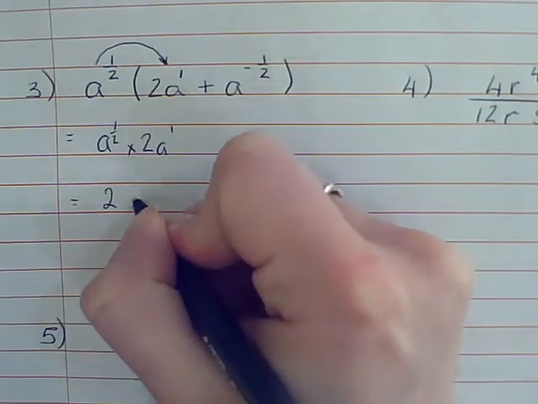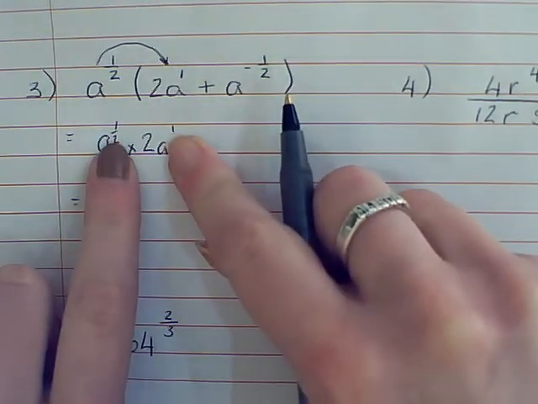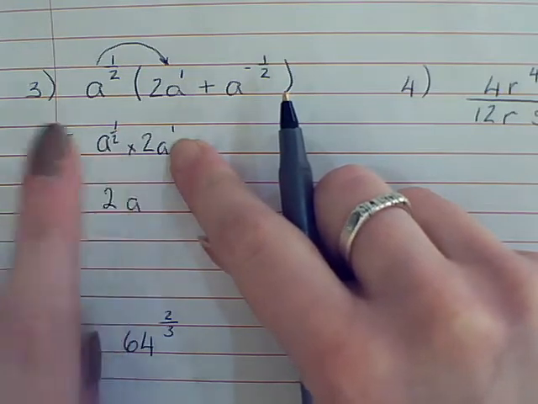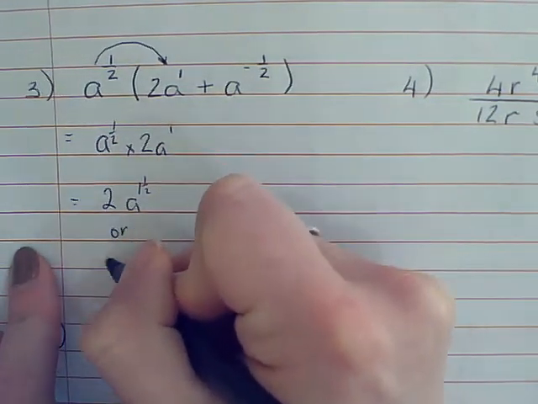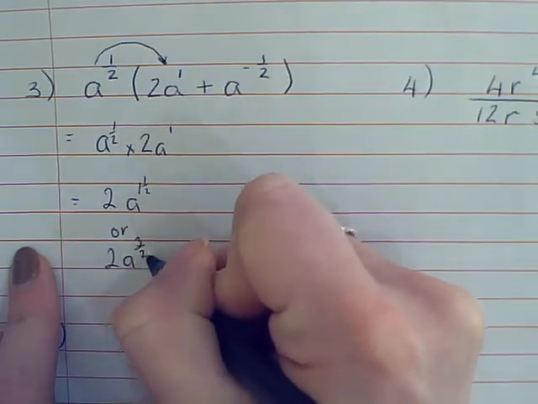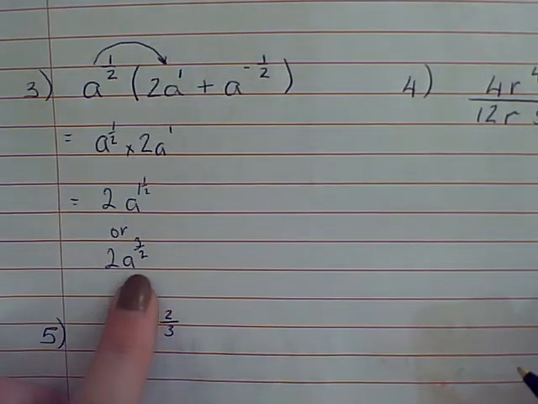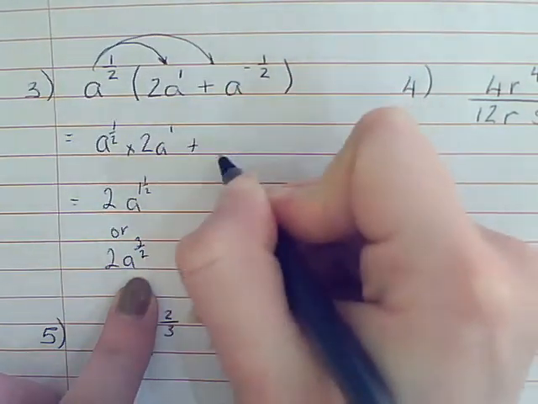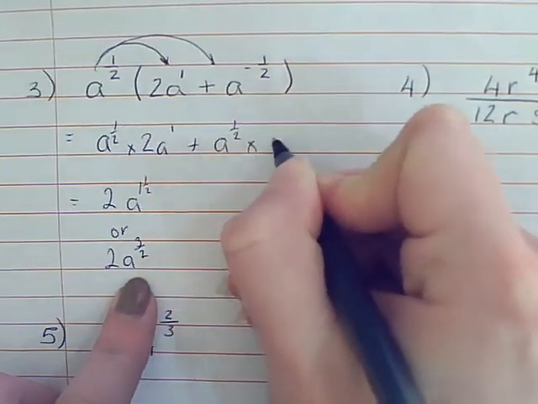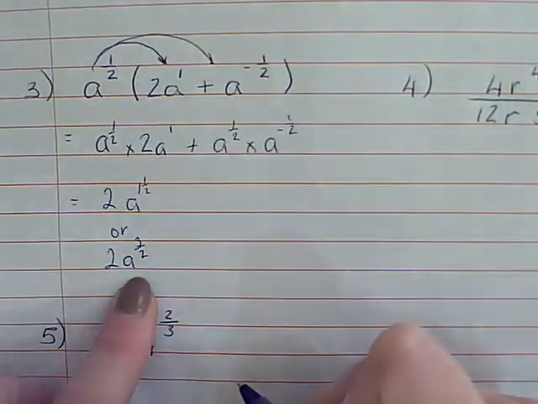So we've got 2a, and I'm going to add these. So 1 add a half. I can write that as 1.5. Or I can write that as 3 over 2. I prefer 3 over 2. And then my second part, I've got a to the half times a to the -1/2.